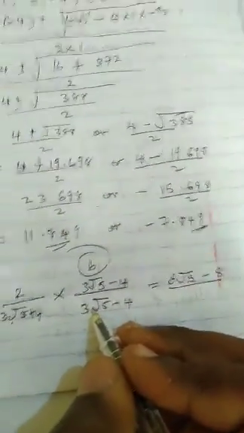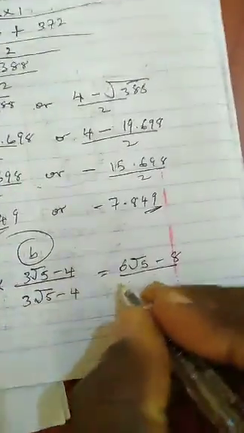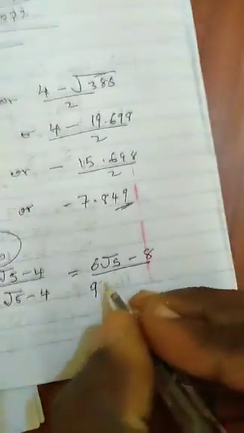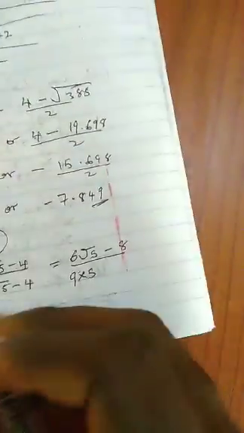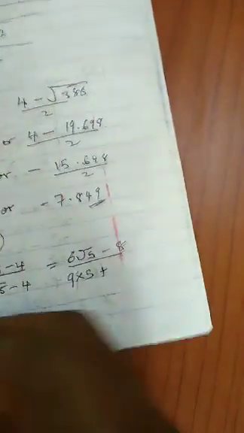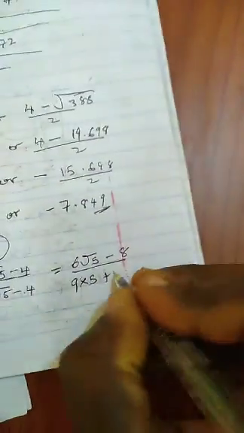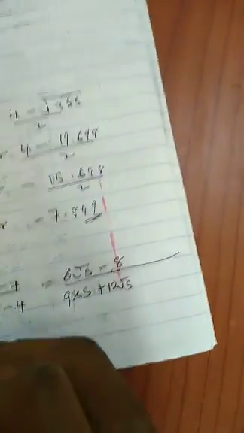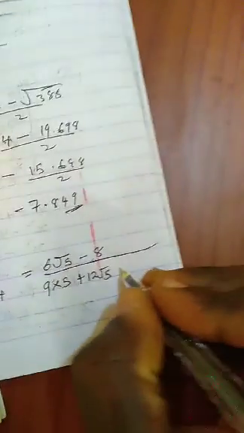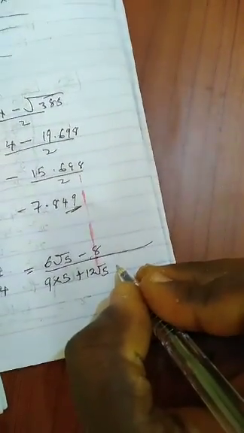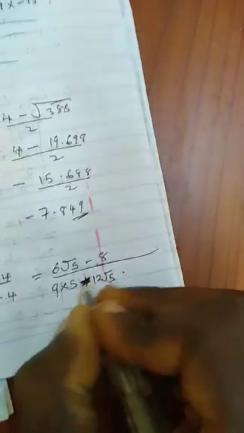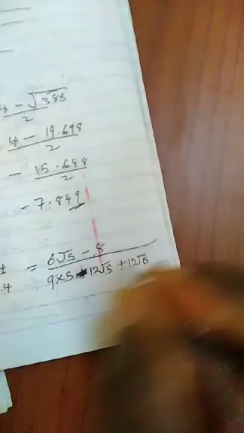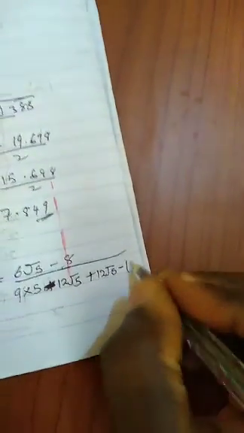When we open the bracket, we have 9, 3 times 3, and root 5 times root 5, we have 5. 9 times 5, plus 3 root 5 times 4, we have 12 root 5. Then minus 4 times 3 root 5, we have minus 12 root 5. And finally 4 times minus 4, we have minus 16.